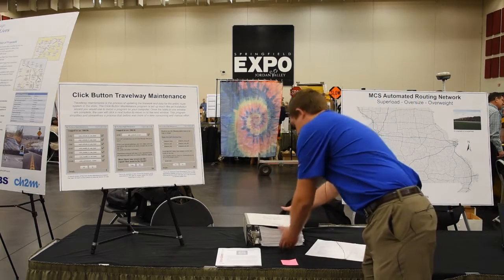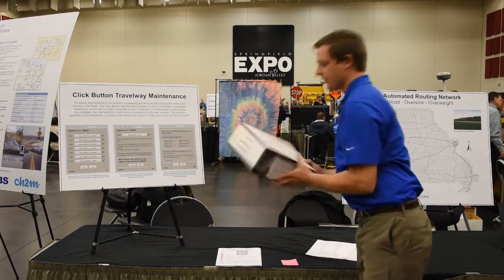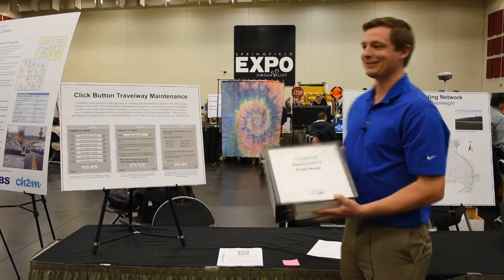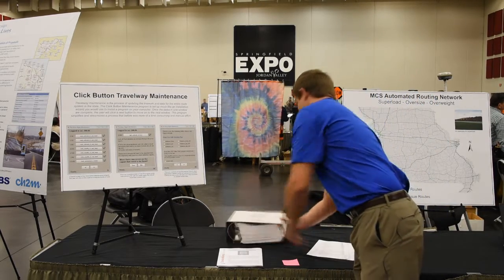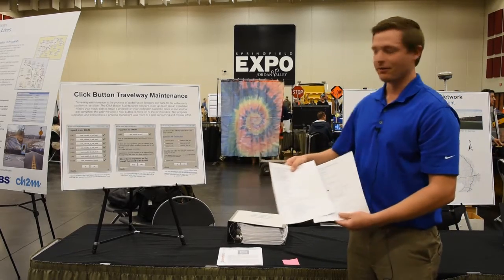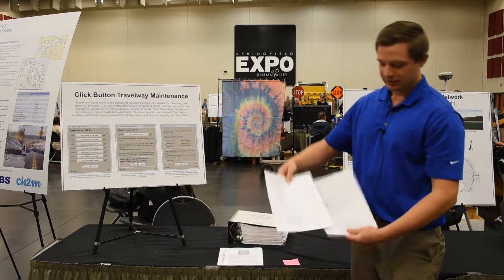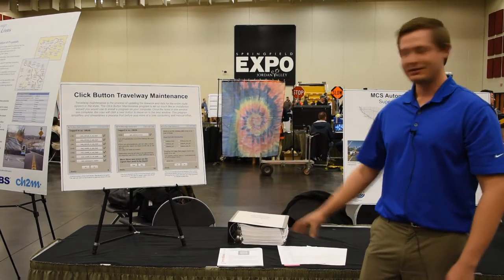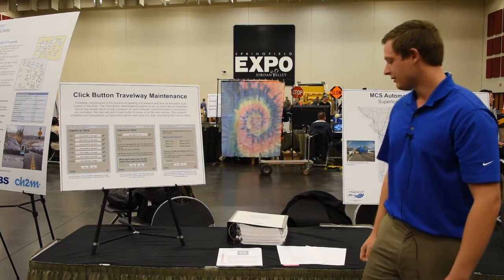Before, this is the big one. Here's our book of Travelway code. Lots and lots of code. And right here is the shell of the program I created that runs all the code through there. So you can see how simple it was to take this into running that.